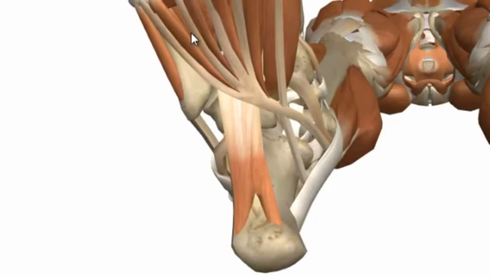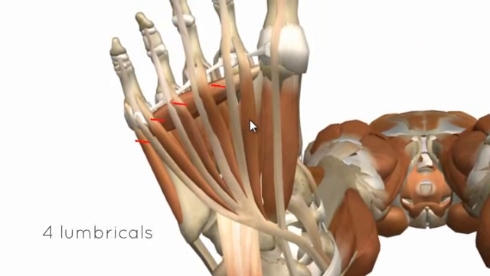So next we've got the lumbrical muscles. So we've got 4 lumbricals. Just like in the hand, the lumbrical muscles originate from the sides of this tendon. So this is the flexor digitorum longus, and in the hand they originate from the sides of the flexor digitorum profundus muscle. So just like I mentioned before, the profundus muscle is analogous to the flexor digitorum longus muscle.